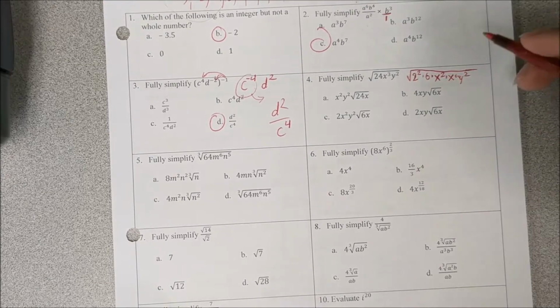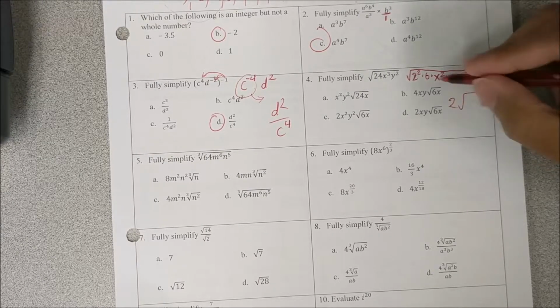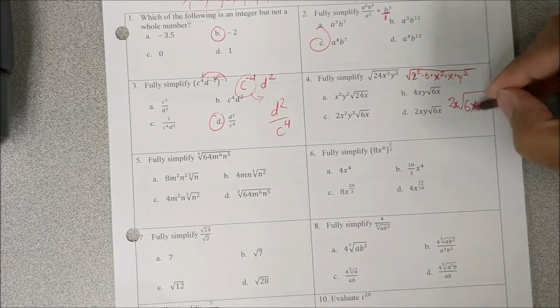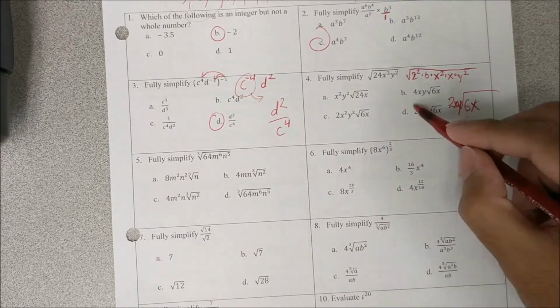Okay, so taking things outside, I take the 2 outside. The 6 stays inside. I take this x outside. There's another x left over inside, and I take this y outside. So 2xy on the outside, radical 6x on the inside.